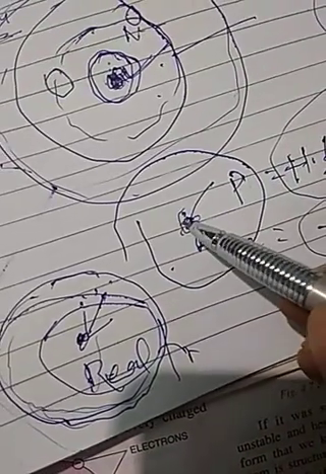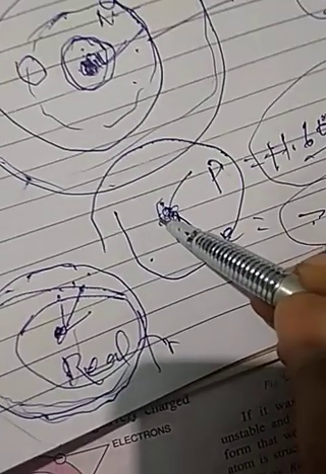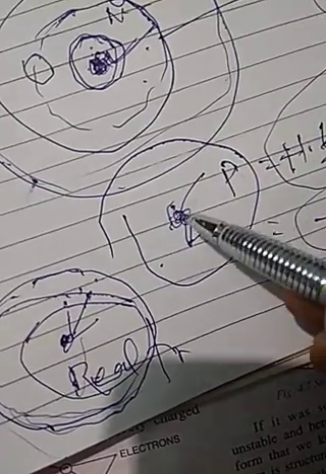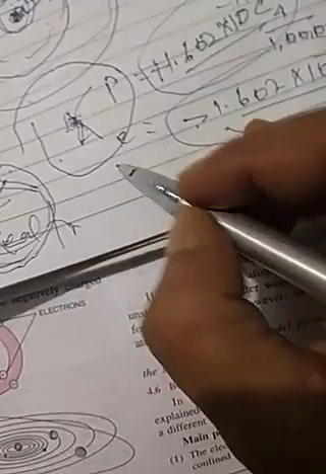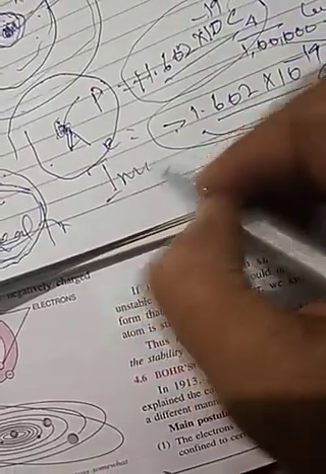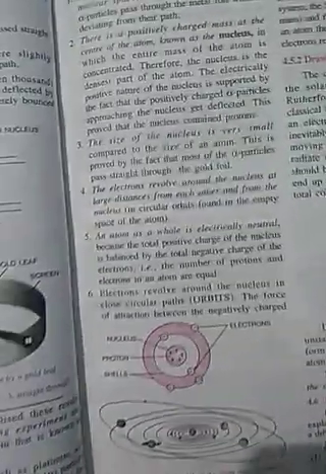This is called centripetal force. So what is centripetal force? An imaginary force tending to attract an object moving on a circular path. It is an imaginary force. I am sure you might have studied this in the physics chapter.